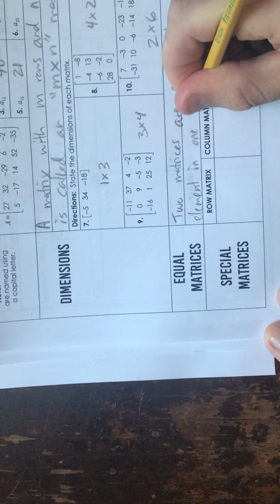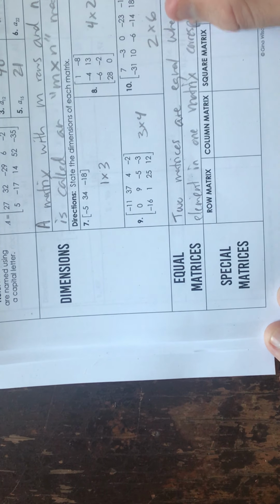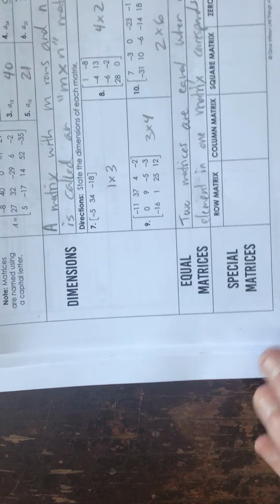Okay, so next up, another definition: equal matrices. Two matrices are considered equal when each element in one matrix corresponds with each element in the other.